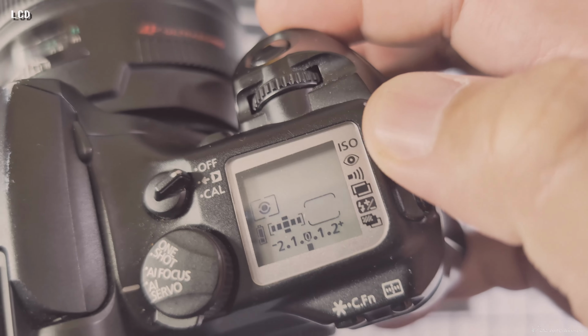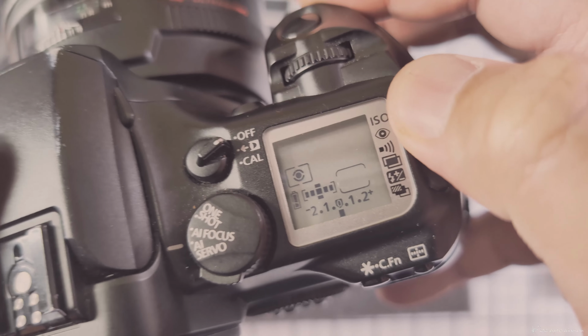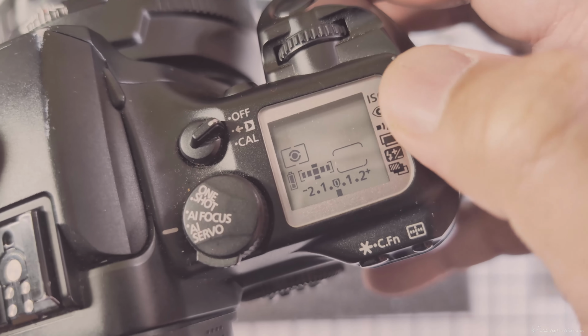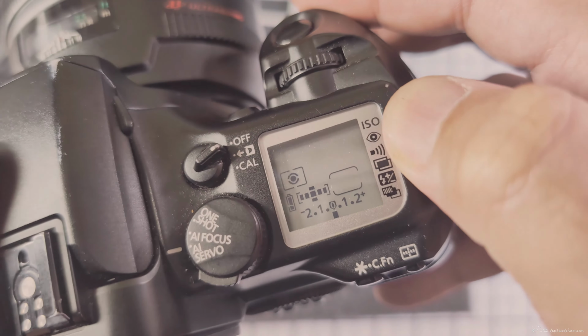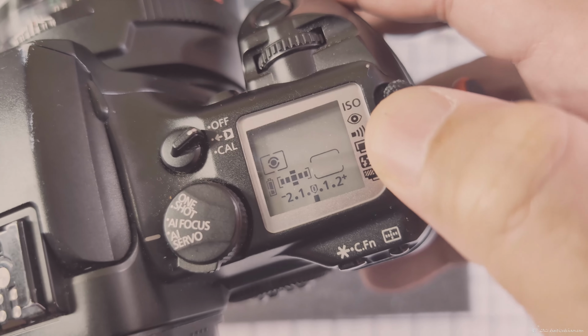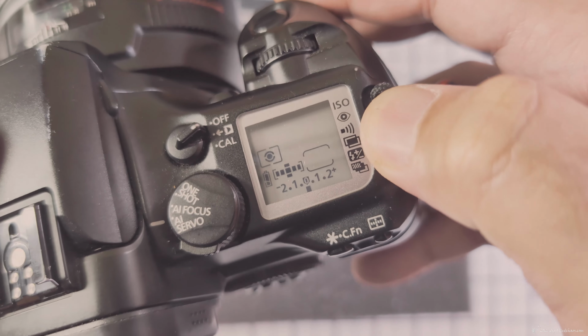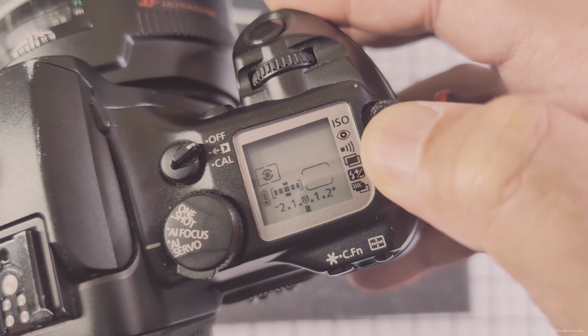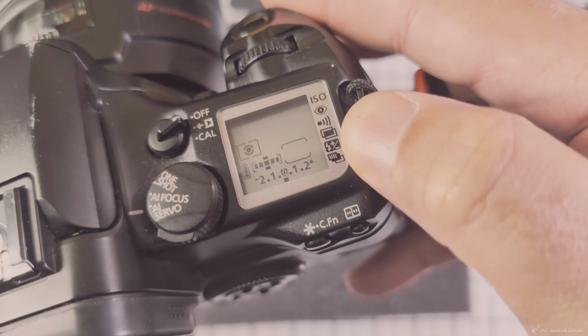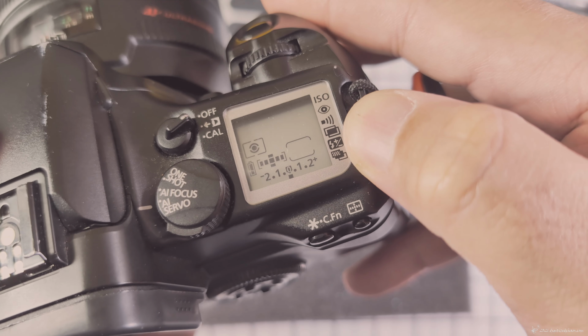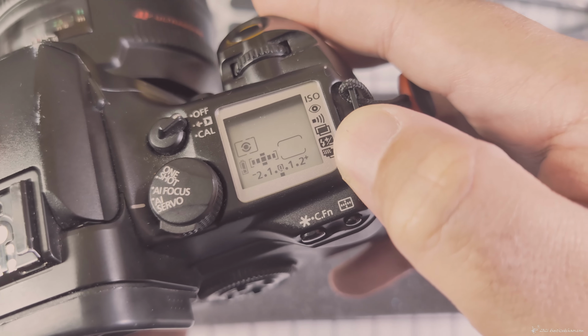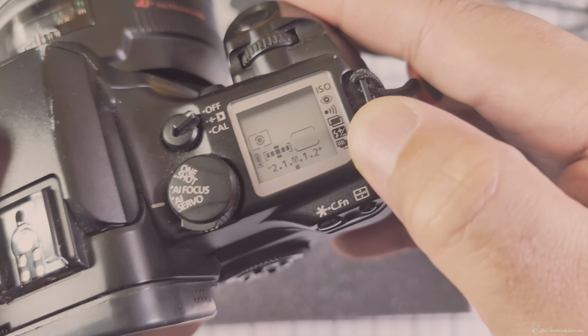You have the ISO setting here. If there's film in here, it's going to show up. There's the ISO. You have red eye to indicate if it's on. Then you have the beep icon if it's on. Then you have multiple exposure if it's shown. Five is the flash exposure compensation, and then this one's for exposure bracketing.